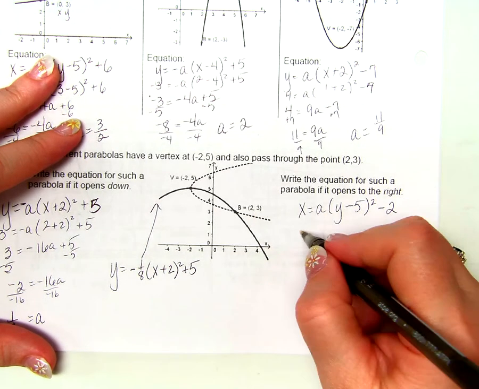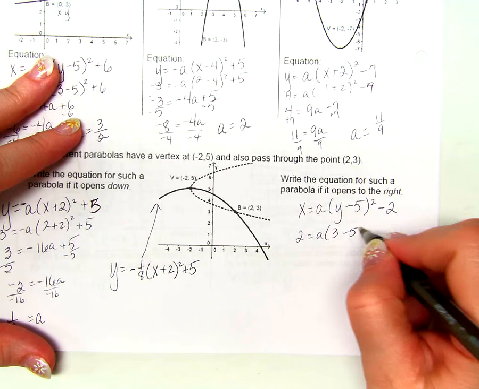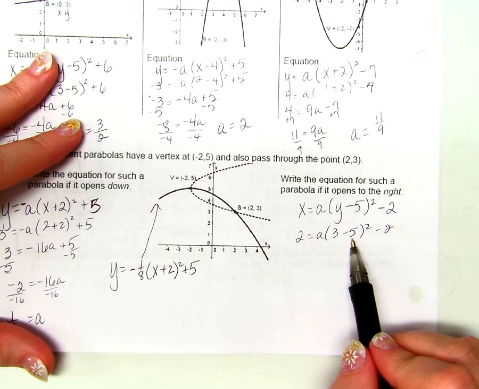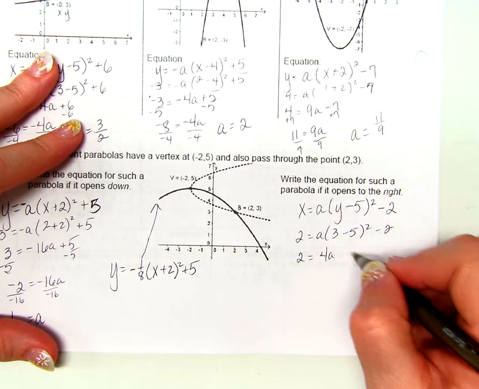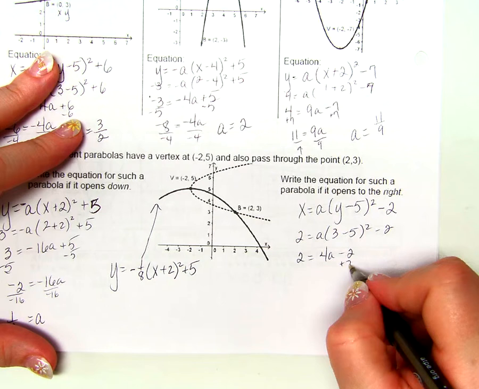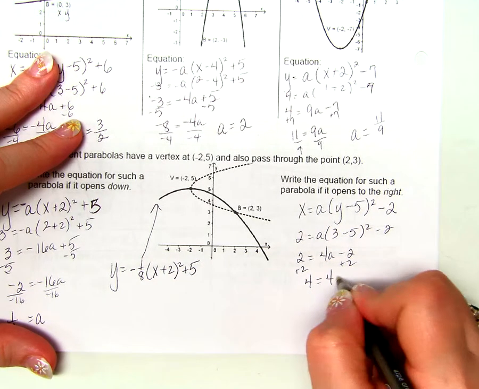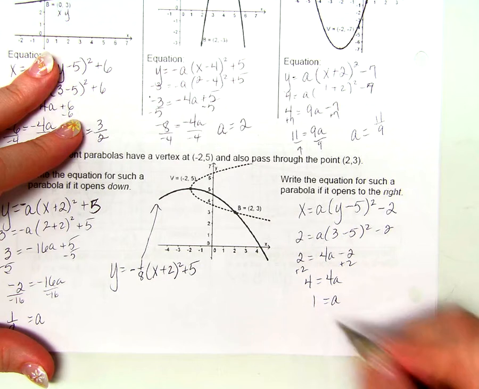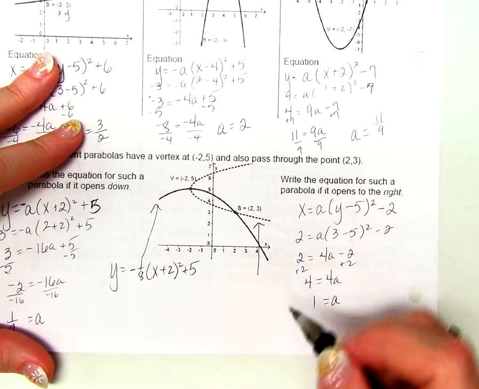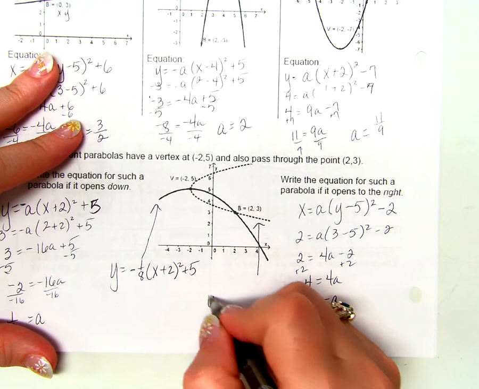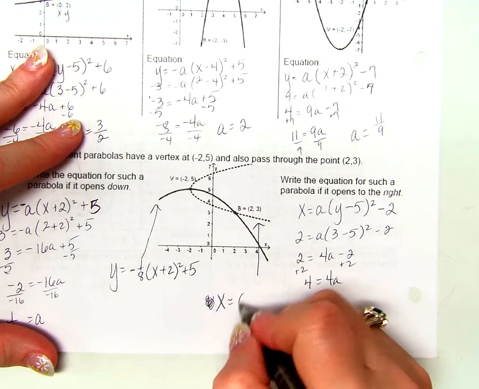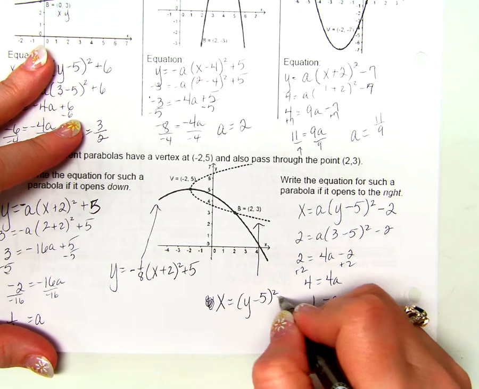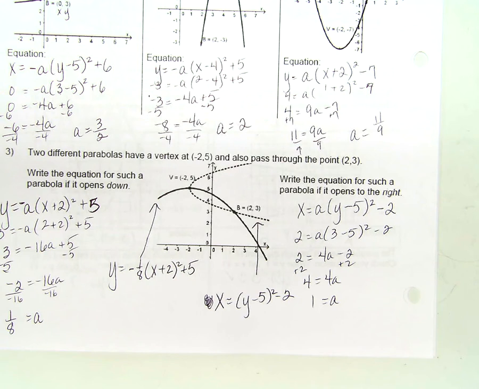X is 2 and y is 3, right? What is 3 minus 5? Negative 2 squared? 4. So I have 2 equals 4A minus 2. Add 2. 4 equals 4A. What's A? 1. So if I'm writing the equation of that line right there, or excuse me, parabola, it's not y equals, it's x equals, right? X equals y minus 5 squared minus 2. Excuse me. Got it?